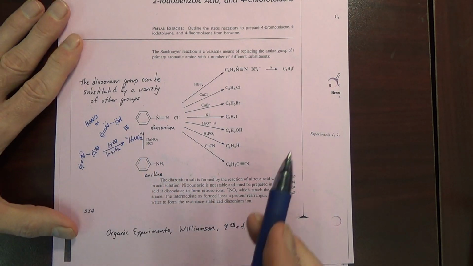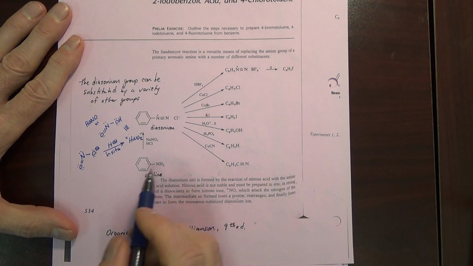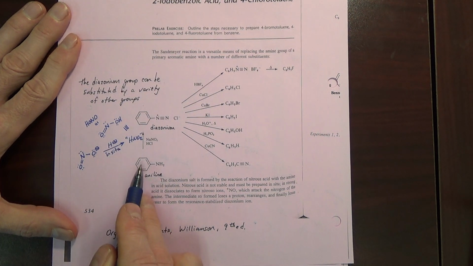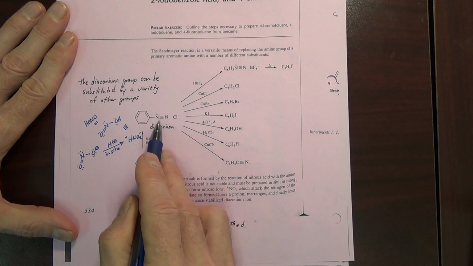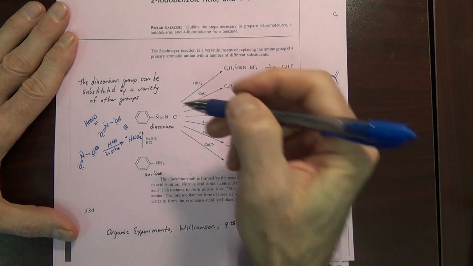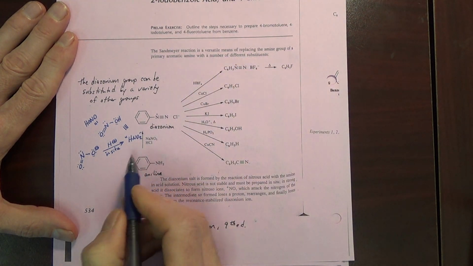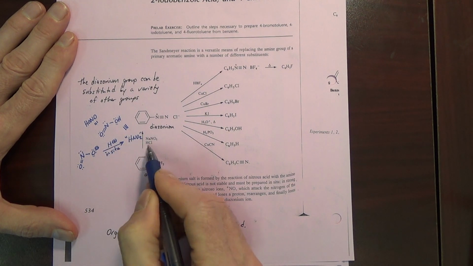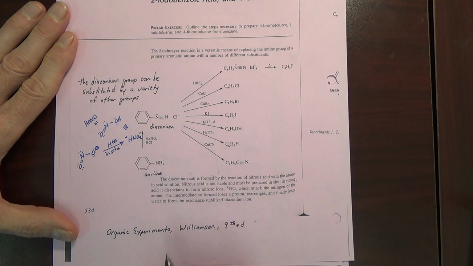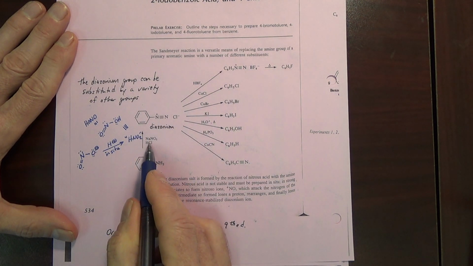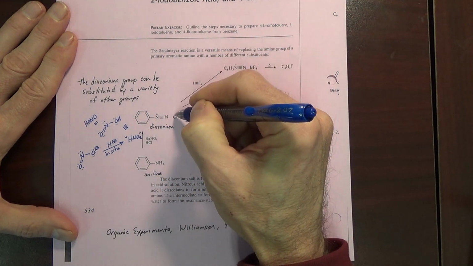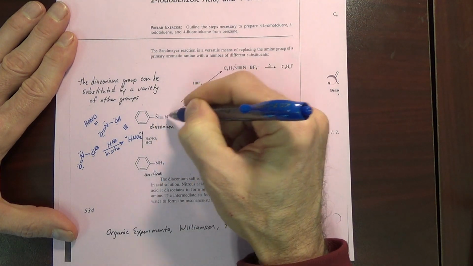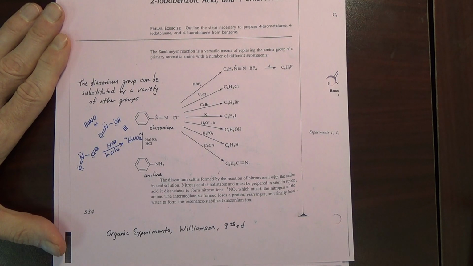Here's your structure. But an aniline will react with nitrous acid to form a diazonium. Now there's going to be a minus. If we use HCl as the acid source here, then Cl minus could be the anion in your diazonium. If we use sulfuric acid as the H plus source, then this would be like a bisulfate anion to go along with your diazonium.